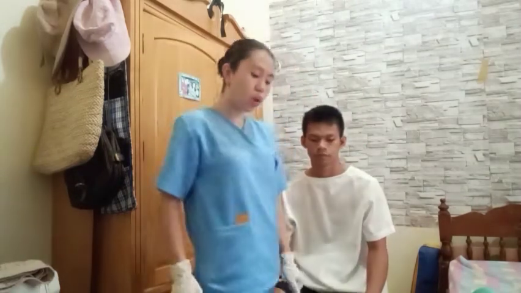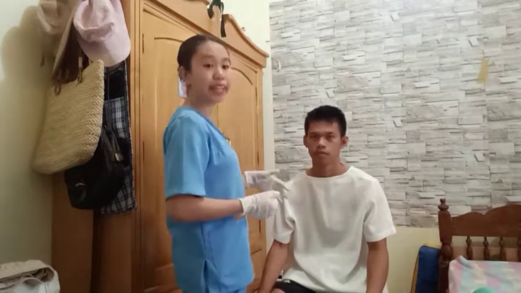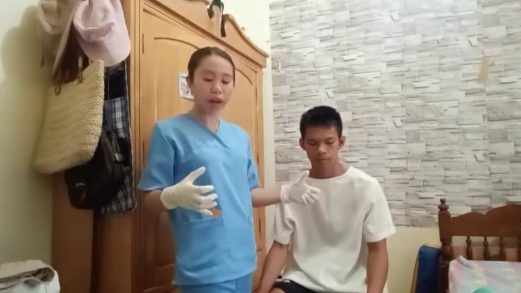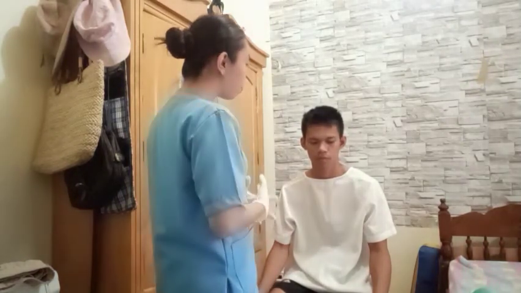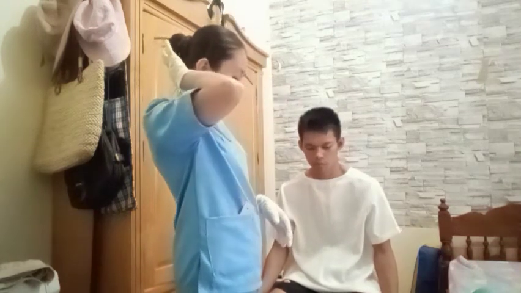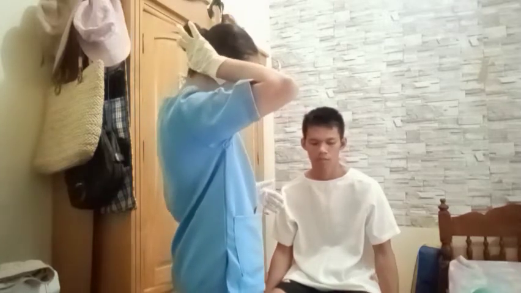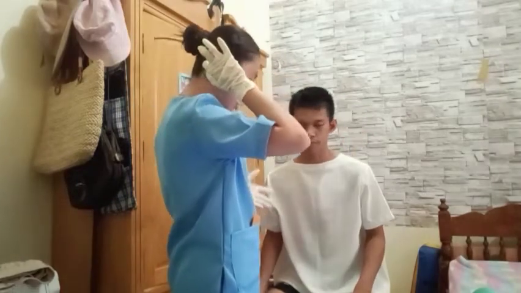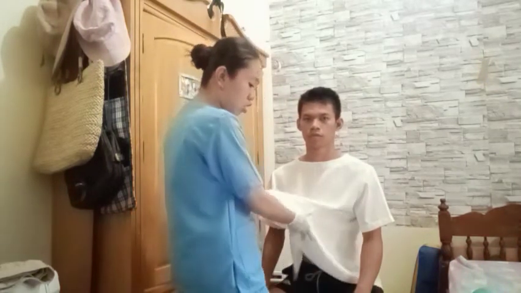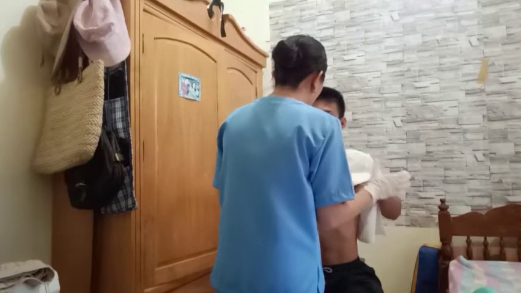So then we will be palpating for the chest expansion by placing the hands on the anterolateral wall, with the thumbs along the costal margins and pointing toward the xiphoid process. So, sir, I will be observing the movement of the thumbs as you take a deep breath. Okay, so, sir, I will be palpating your chest expansion, and to be able to do it, I will be putting my thumbs onto the anterolateral wall.